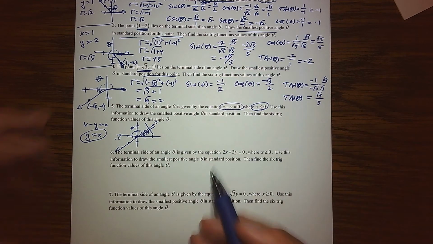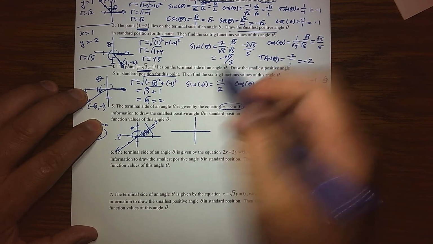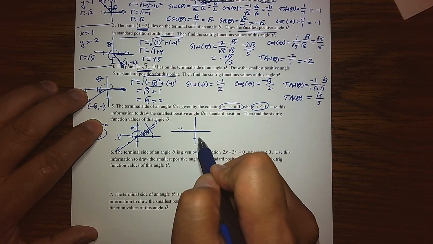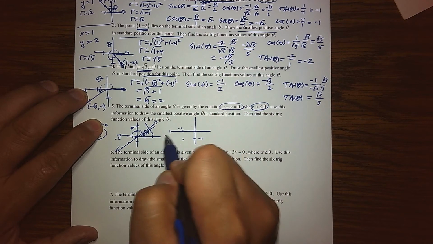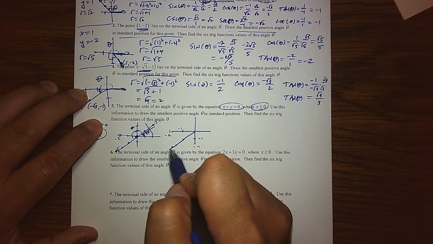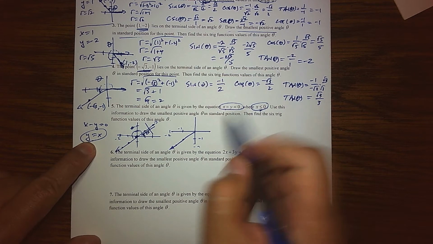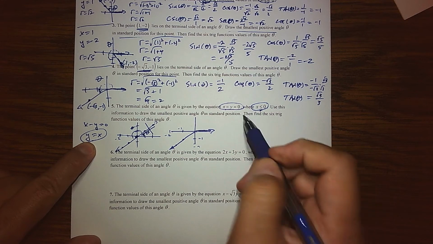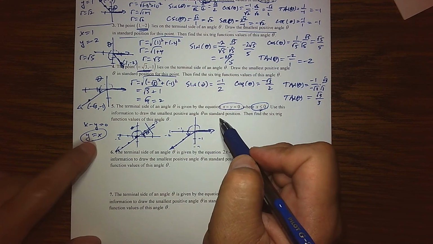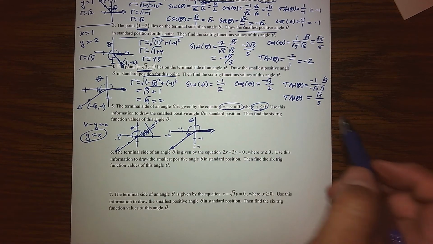So putting that all together, the picture of our situation is we actually have, again, here's the line going through negative 1, negative 1 and negative 2, negative 2. There's basically the line y equals x, where x is less than or equal to 0. So that means my initial side's over here, and we're going to rotate until we get to the line y equals x, where x is less than 0. So there is basically the theta that we're after.